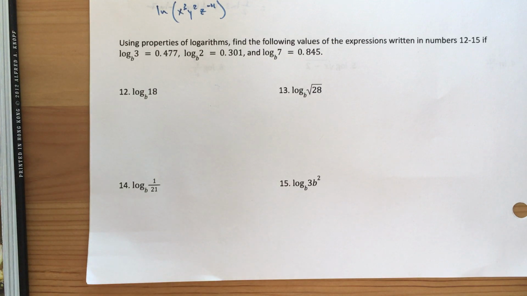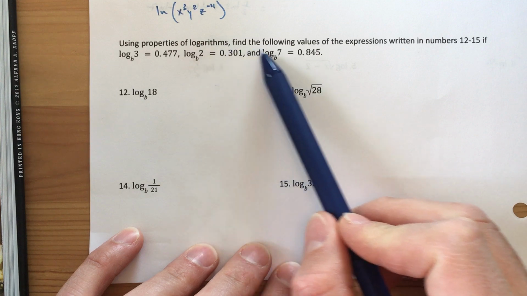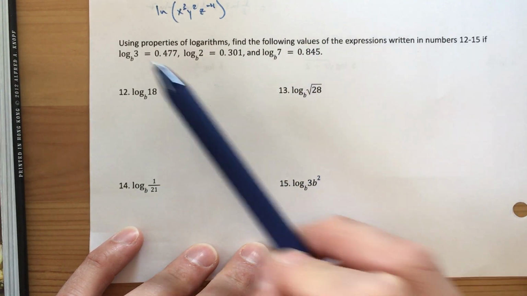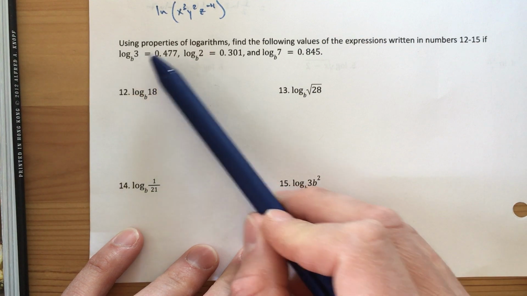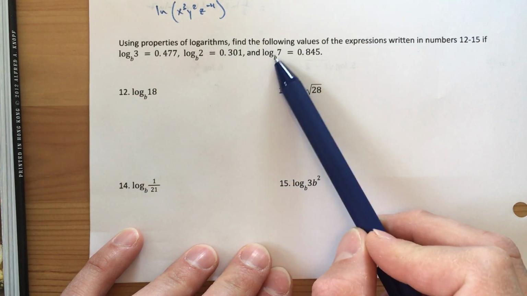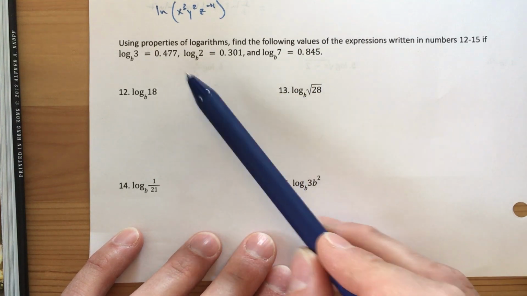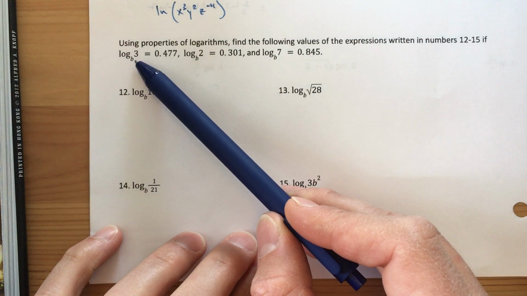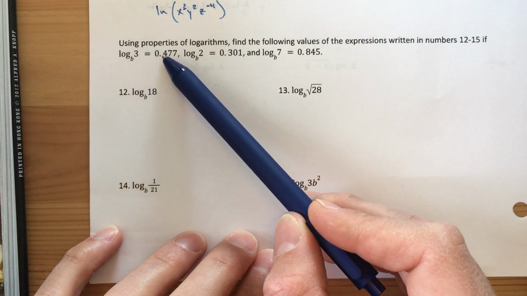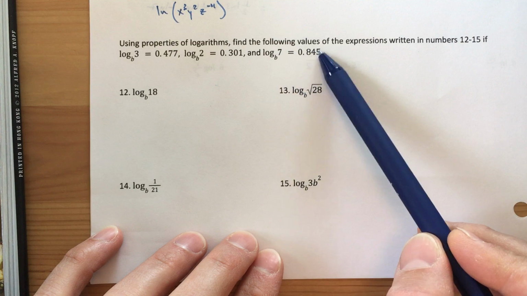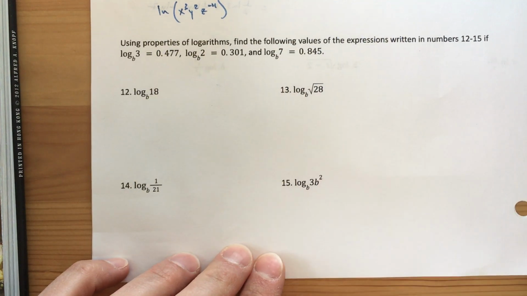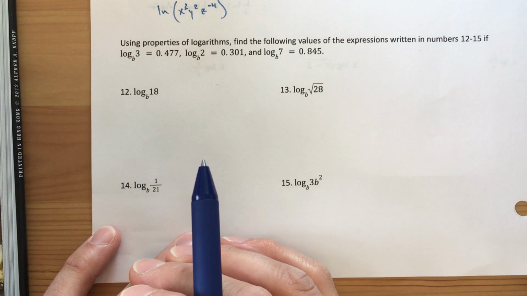Now let's move on to 12, 13, 14, 15. It says, using properties of logarithms, find the following values of the expressions written in numbers 12 to 15 if log base b of 3 equals this, log base b of 2 equals this, and log base b of 7 equals this. So what we're given is we don't know what the base is. We can't just find it on our calculator. But we do know that log base b of 3 is this, log base b of 2 is this, log base b of 7 is this. So if we can rewrite these in terms of 3, 2, and 7 using properties, we can figure these out.